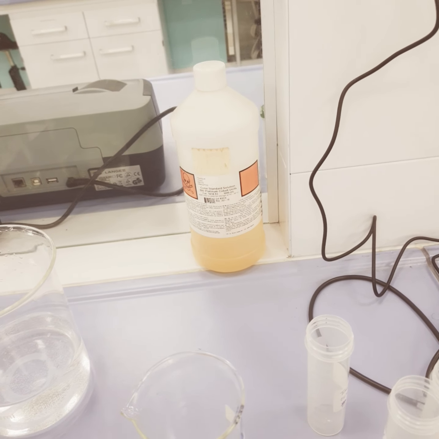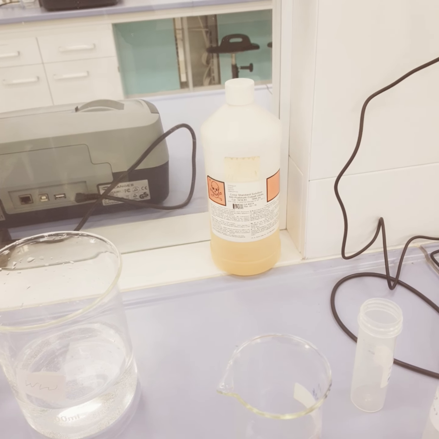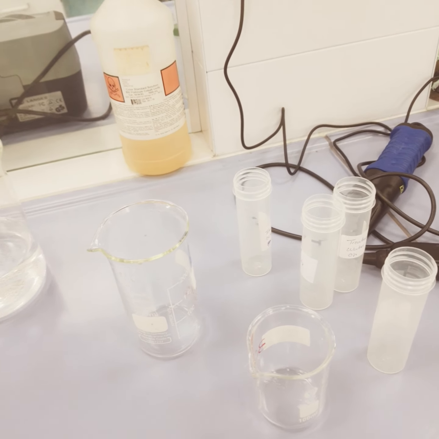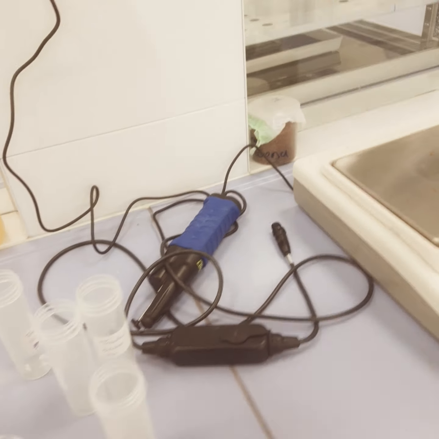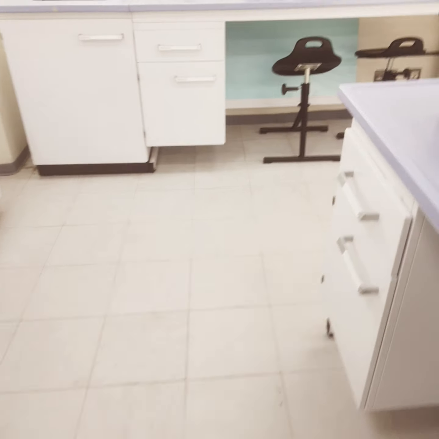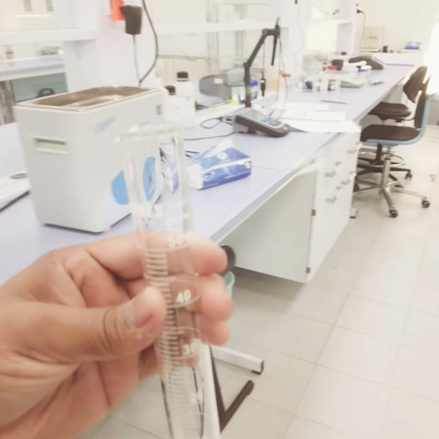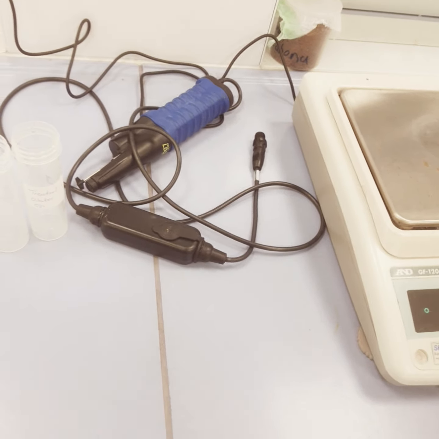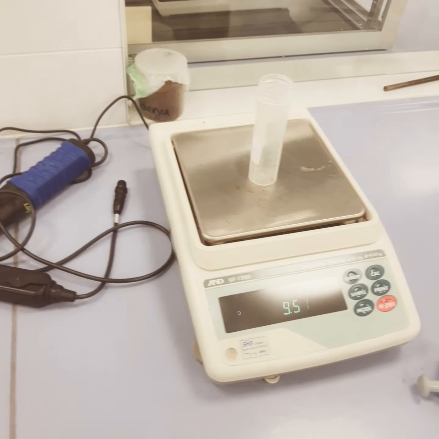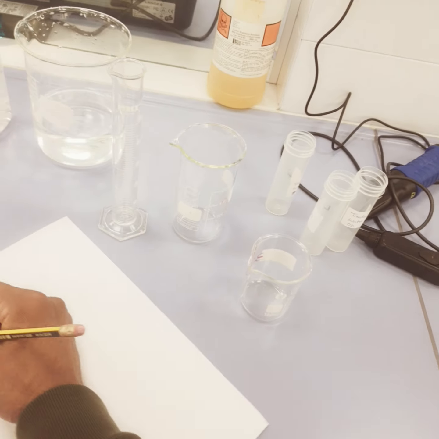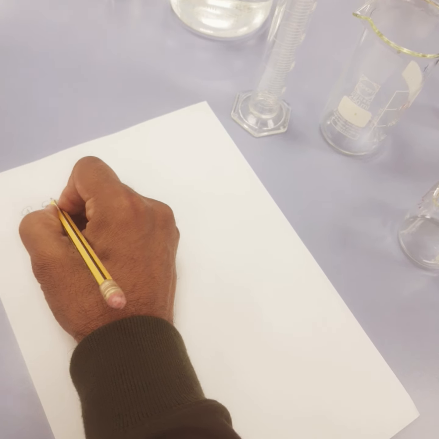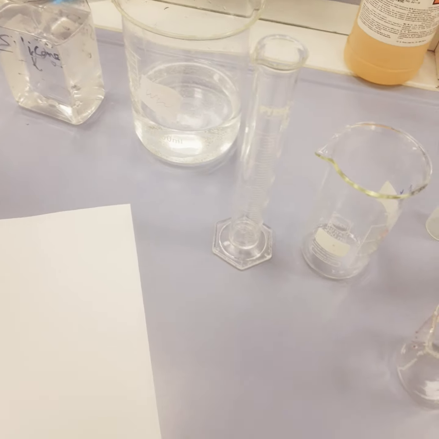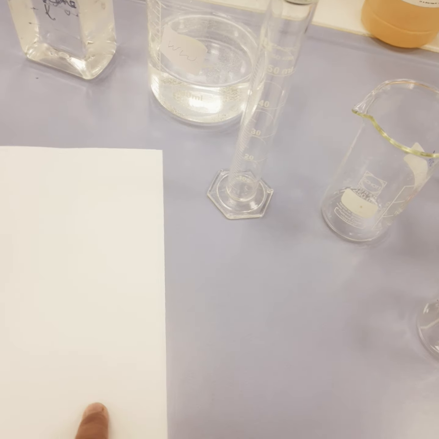lb per feet cube. Now, for doing this experiment, first of all we have to take these graduated cylinders and use the electronic balance. For example, I have a graduated cylinder which is 50 ml. I will put this on the balance and take the initial weight. For example, the initial weight here is 9.51. Now, to add water or any kind of liquid, I can use a micropipette and a graduated cylinder. We will be doing both.